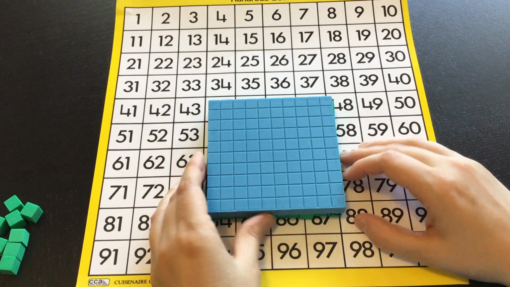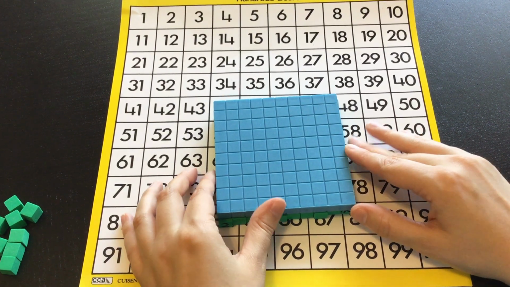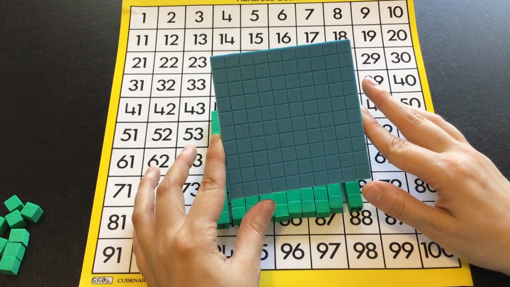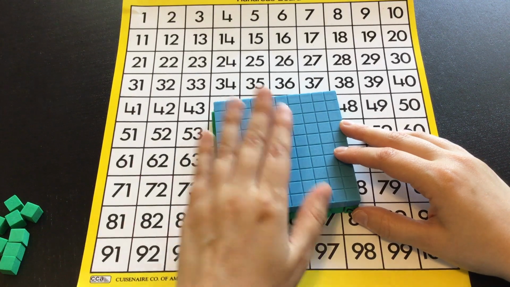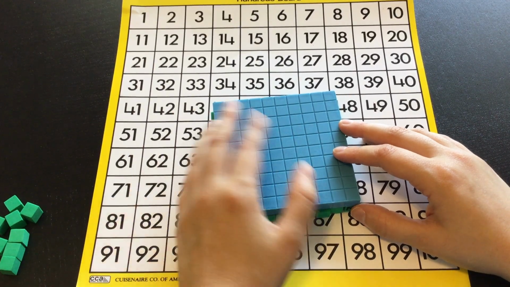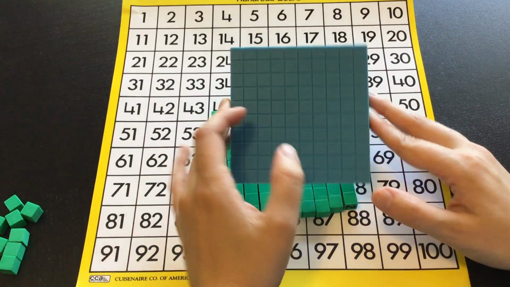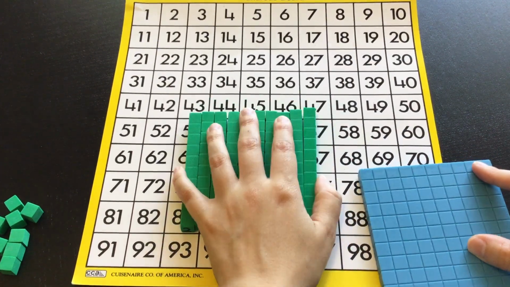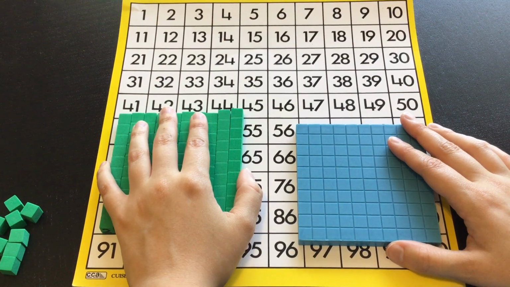Because I have 10 sticks, I have 100 ones cubes, but I also have a 100 block, right? They are all the same. I could put 100 ones cubes on top of here. I won't because it would take a while, but I could. I have 10 sticks, and I have a 100 block. They all equal the same amount.